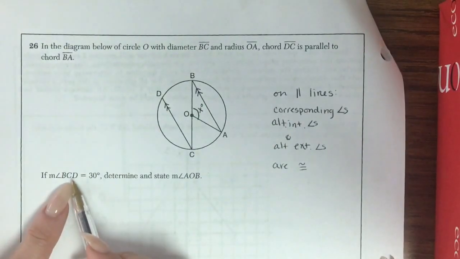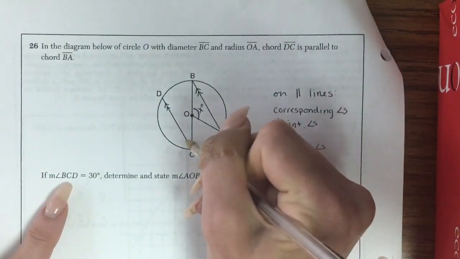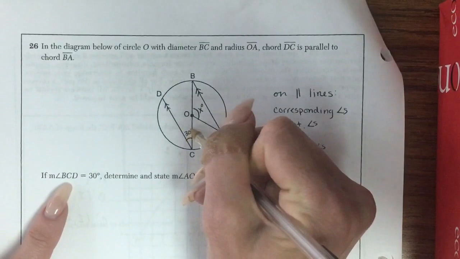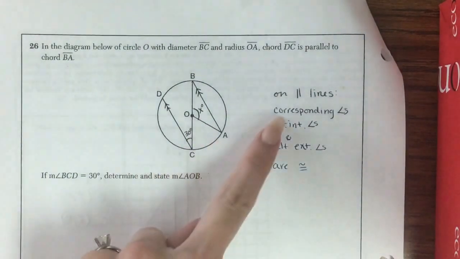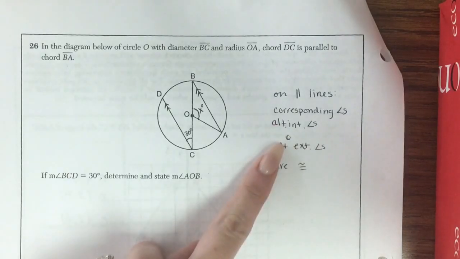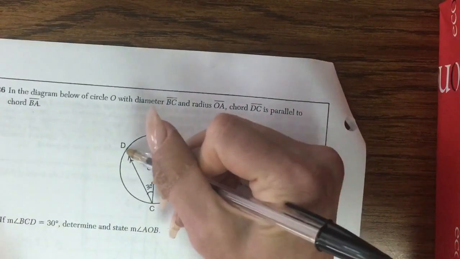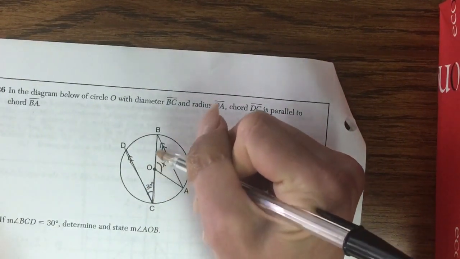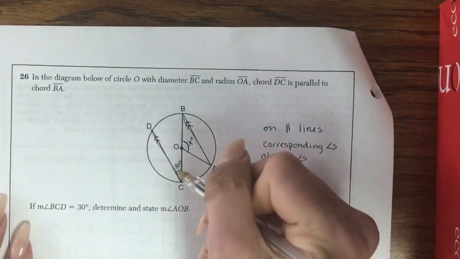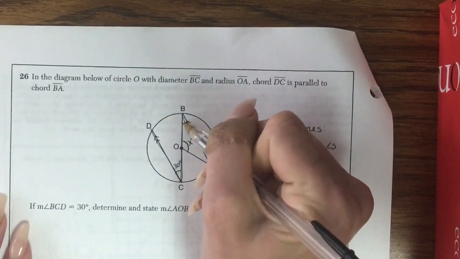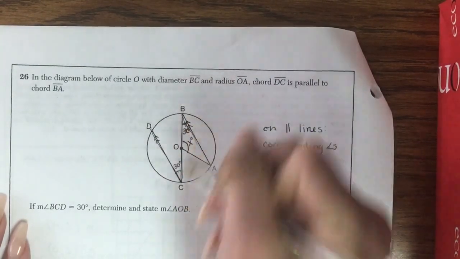So knowing that angle BCD is 30 degrees, so BCD would represent this angle right here. Do you see any angles that are either corresponding, alternate interior, or alternate exterior? So I do actually. You remember that little Z shape from class you end up with here if you follow your parallel lines? So this angle is alternate interior with this angle over here. So that angle is also going to be 30 degrees.